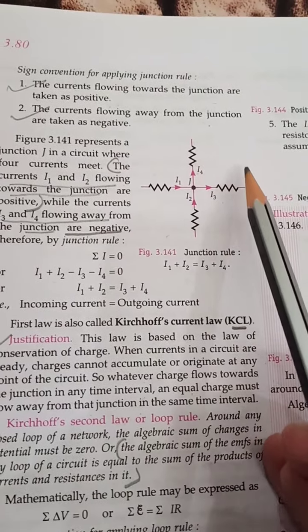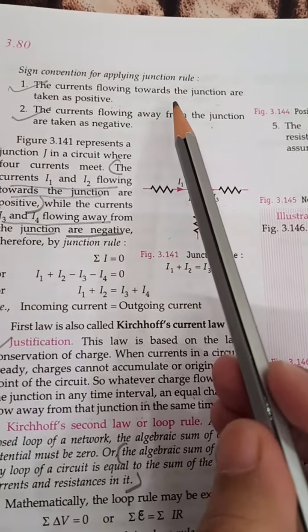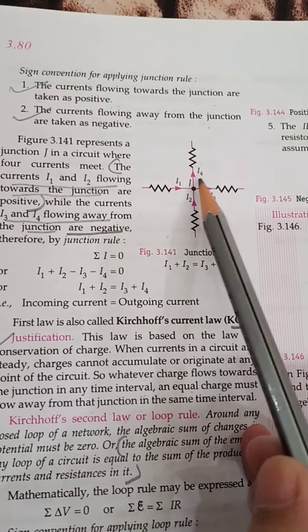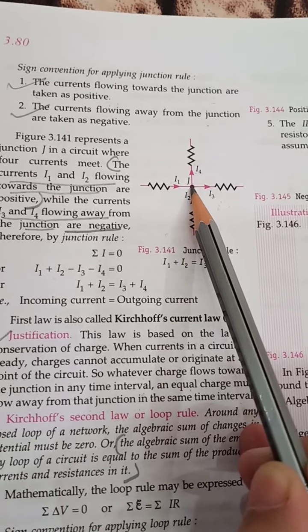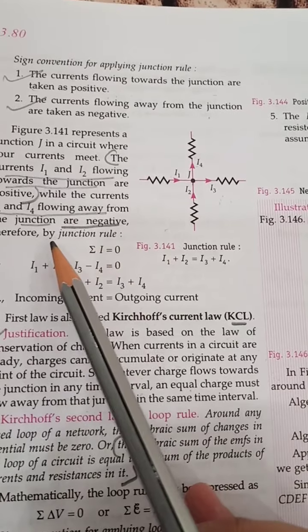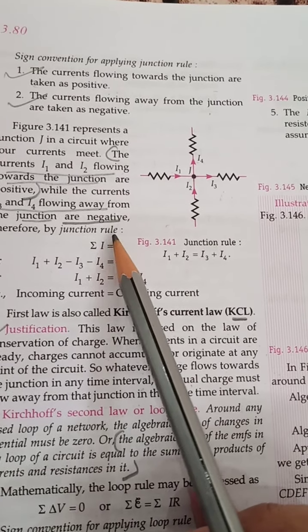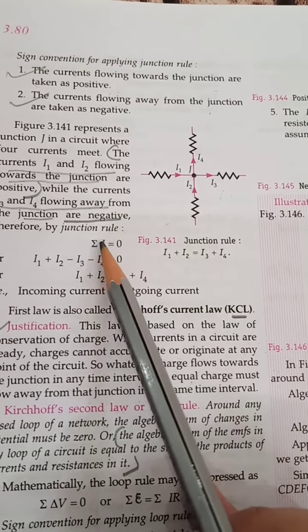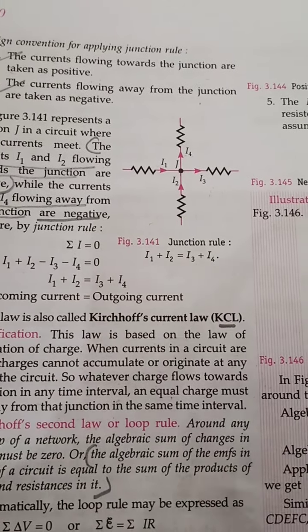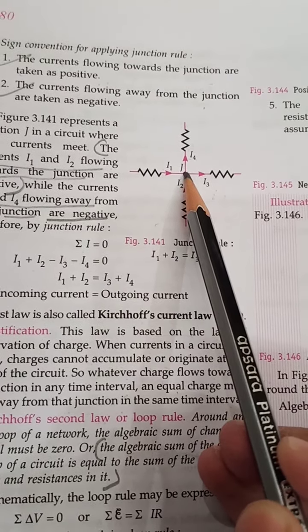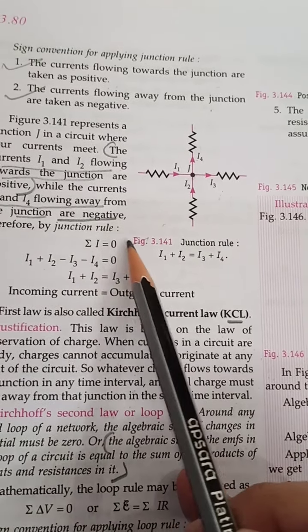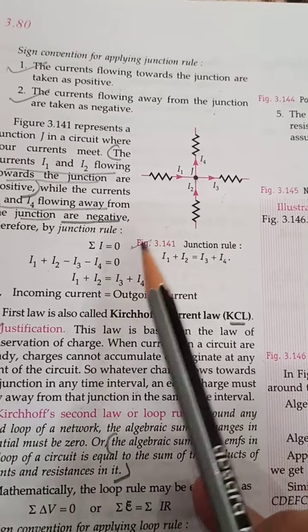So according to the sign convention, what sign will come before the I3 and I4 currents? Negative. Clear? So according to the junction rule, or Kirchhoff's first law, the algebraic sum of currents at the junction is 0. So here, summation of I is equal to 0.